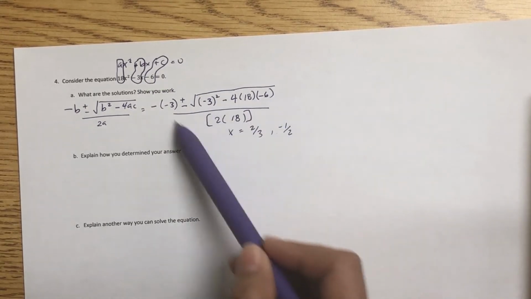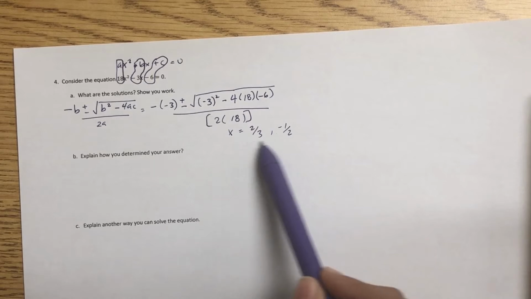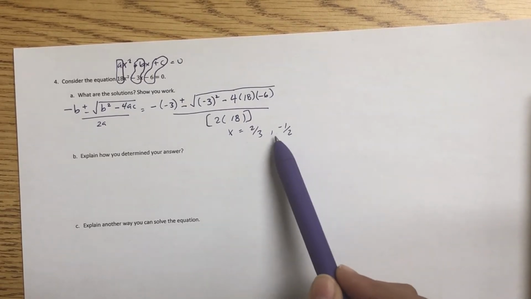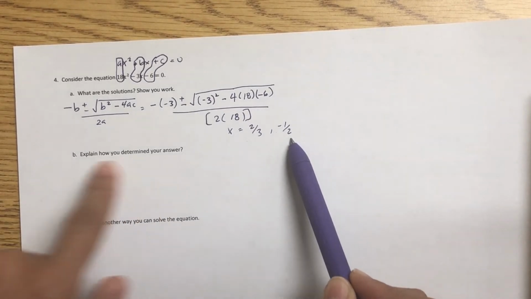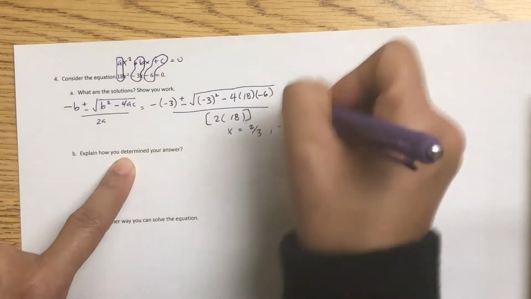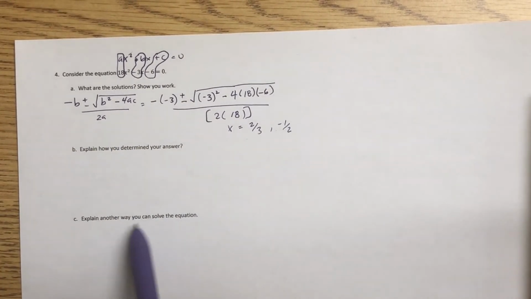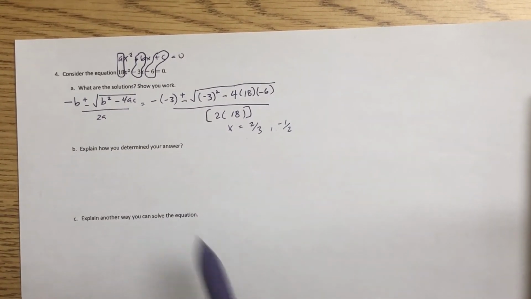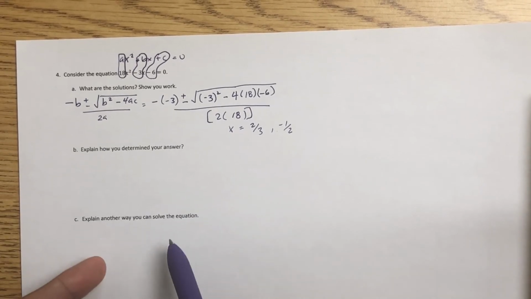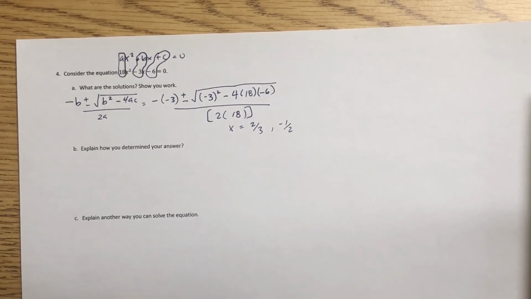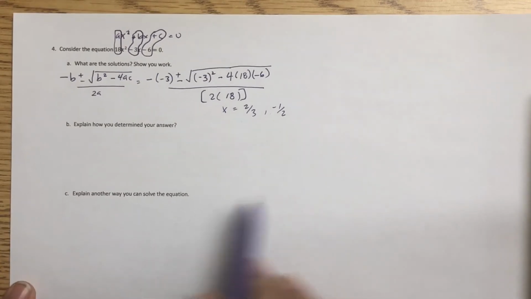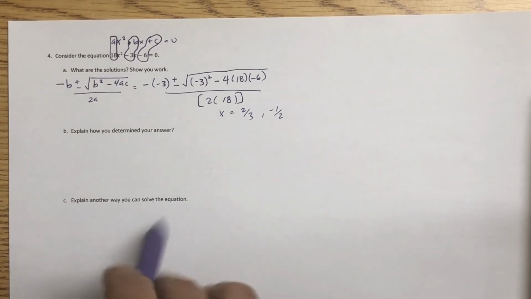Then I just used the calculator to simplify the entire expression to get the answers 2/3 and -1/2. So that's the explanation. That's you writing down what you did. Explain another way that you could solve the equation. You could actually do this by factoring, by completing the square, or the quadratic formula. And now you have to explain that.